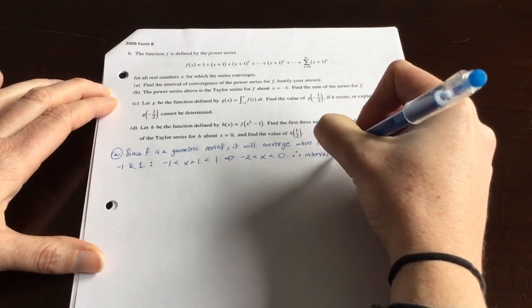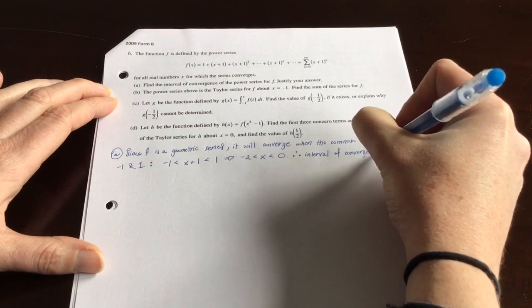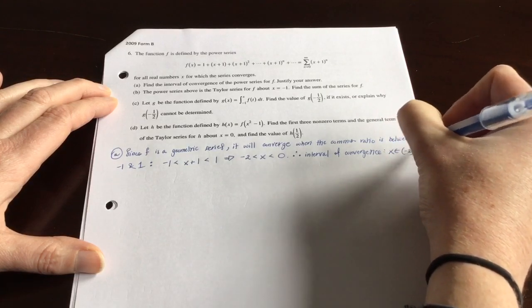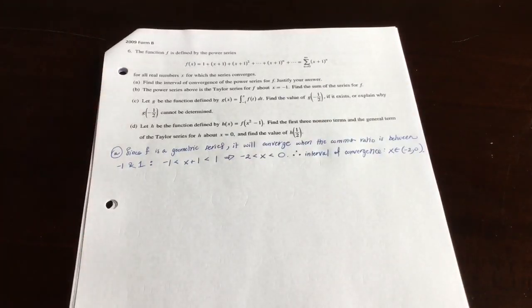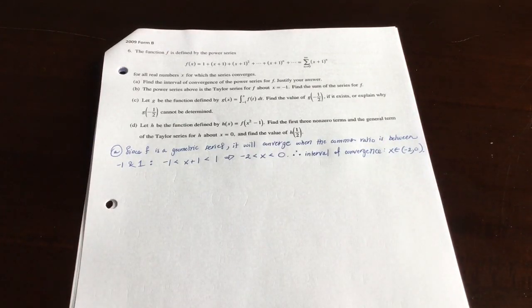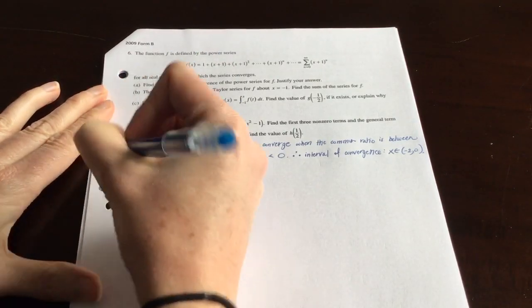So therefore, the interval of convergence would be x values from -2 to 0. And one really nice thing about noticing that it was geometric and getting the interval of convergence this way is that you wouldn't have any need for the ratio test stuff that we've learned in the past, and for this problem, you wouldn't need to do that checking endpoints piece as well. So it saves a lot of time if you can just notice when things are geometric.